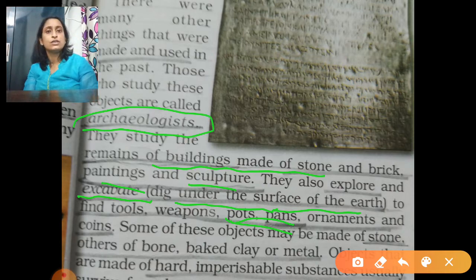So who are archaeologists? They are people who are specially trained to excavate under the surface of the earth and find tools, weapons, ornaments, or various sources which have been hidden under the ground, that speak about the past.